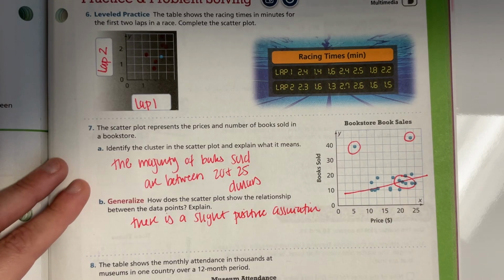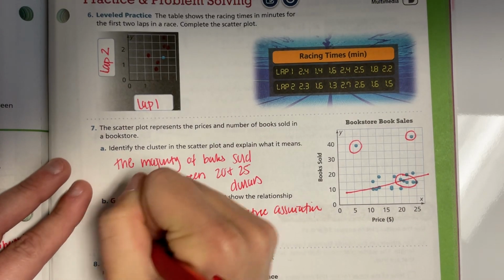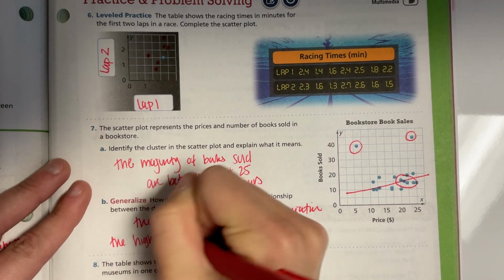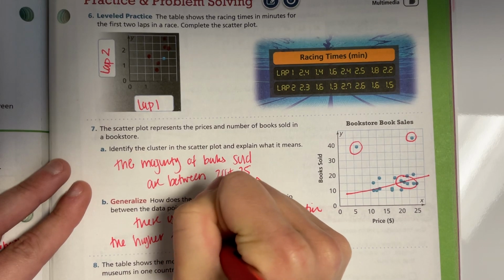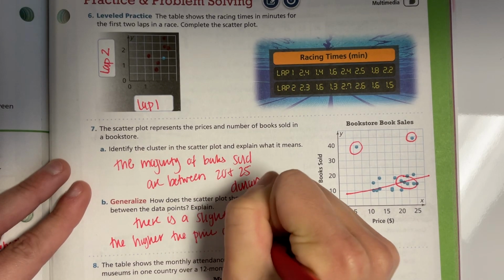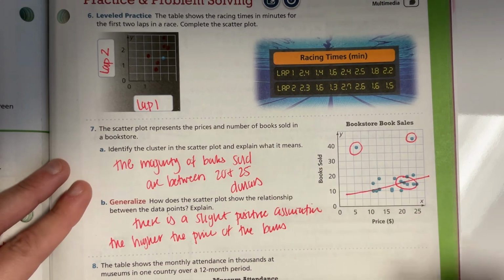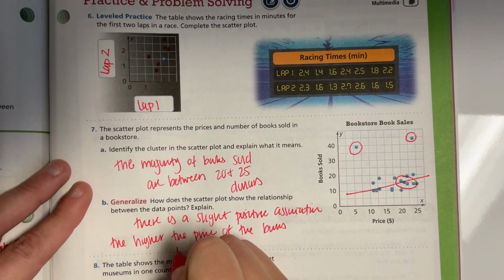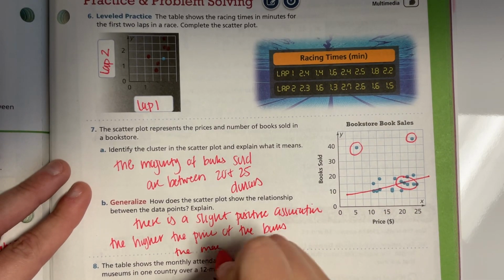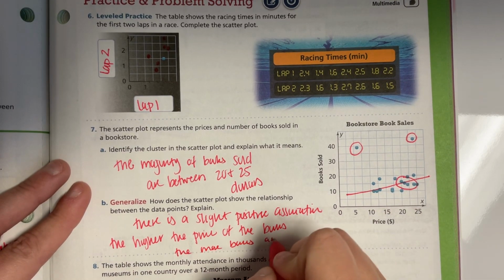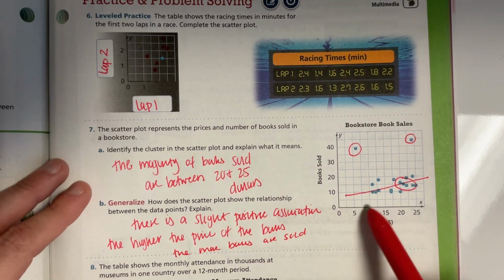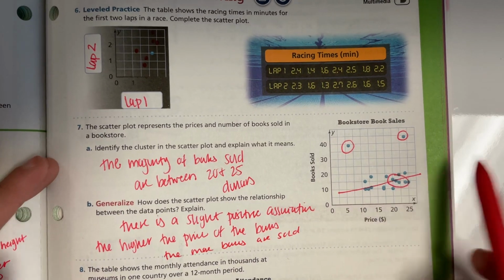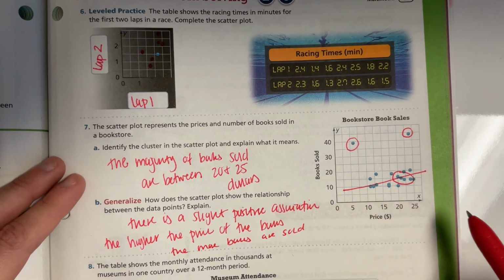Meaning the higher the price of the books, the more books are sold. Which again makes sense, because if you're buying lots of books, obviously your price is going to be higher.